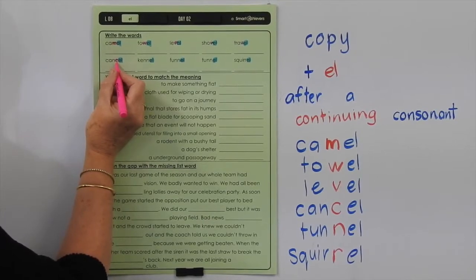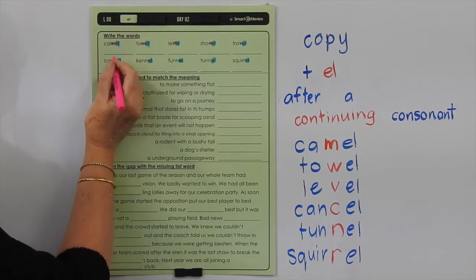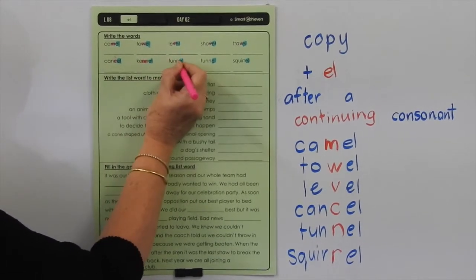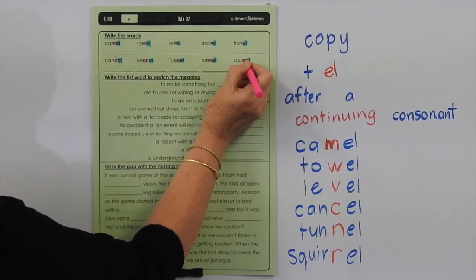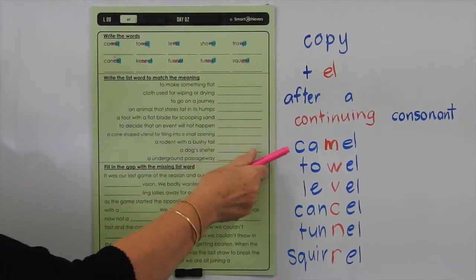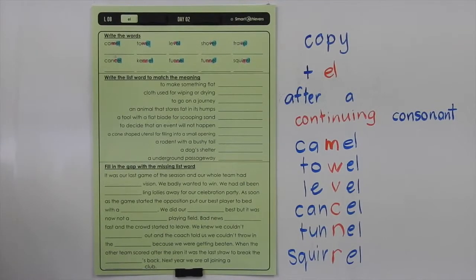Now the C here is making its soft sound because there's an E after it, so we've really got the S there. It continues when you say it, and lasts for a long time when you say it too. So if you have a continuing consonant, you're going to add EL. If you have a stop consonant, you add LE.